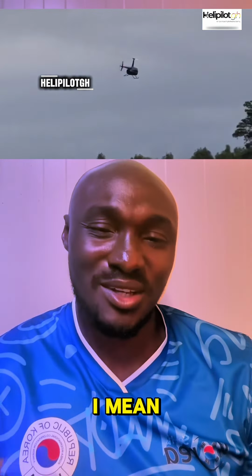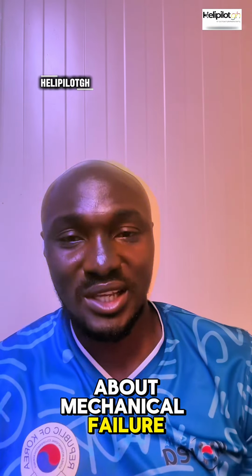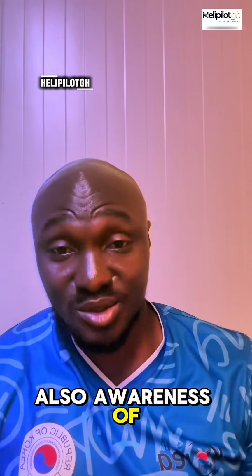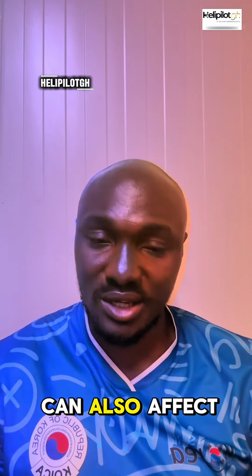So the tail rotor issue is not really about mechanical failure alone. Aerodynamics and wind conditions can affect it. Also, awareness of your machine: how well you know your machine can also affect it.